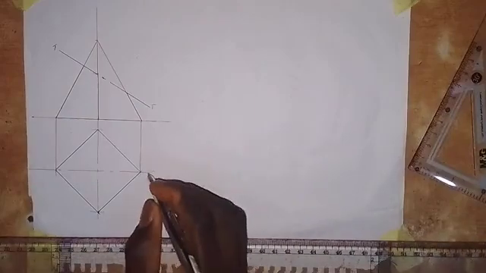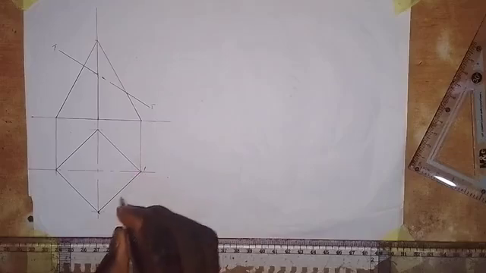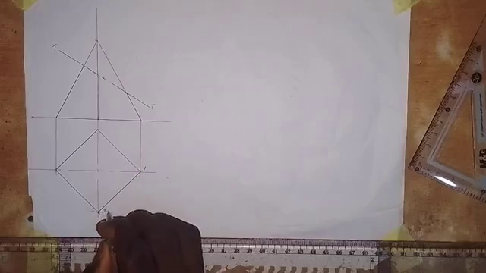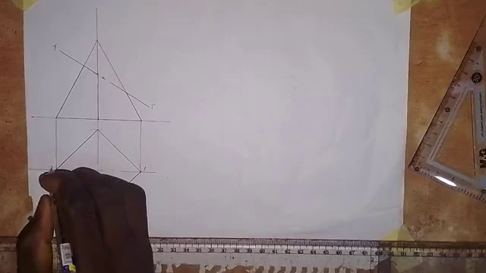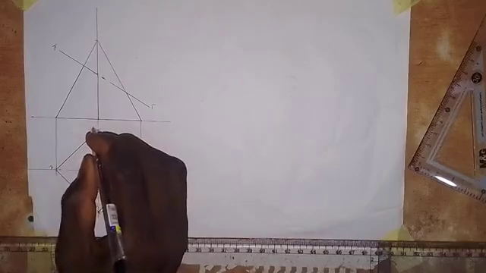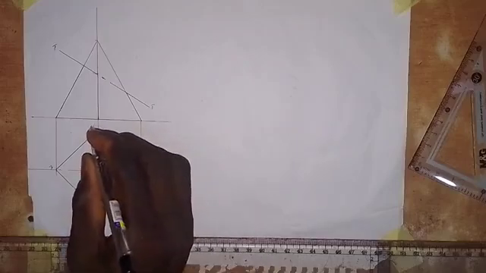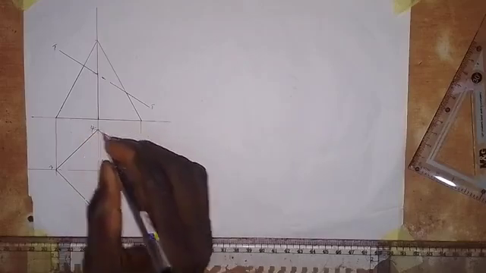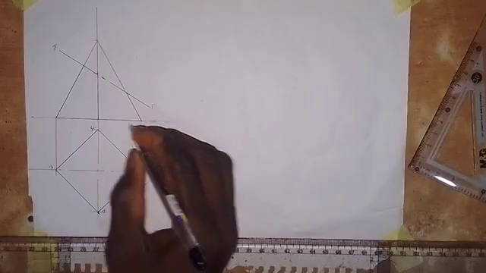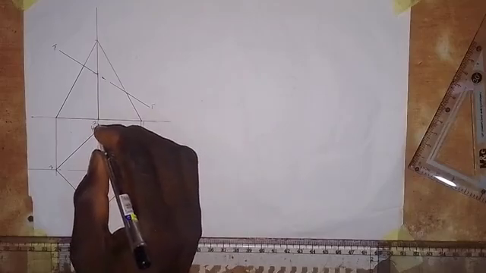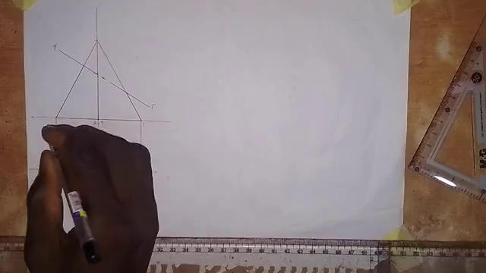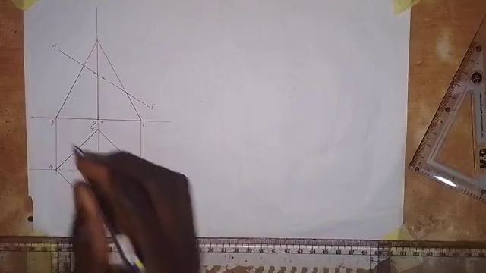So I'm going to number this point. This point I'll call point 1, and this is point 2 here, here is point 3, and here is point 4. So here we have point 4. By number this is 1, and this will be 2 comma 4. And this is point 3 here. Alright, so we have that.